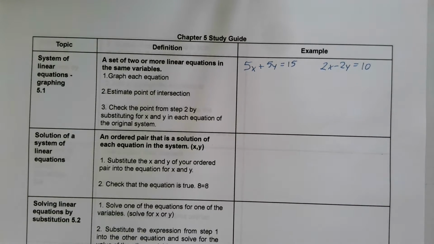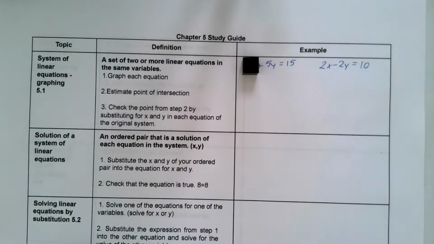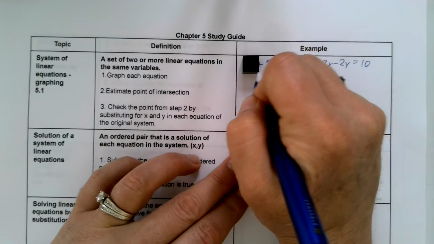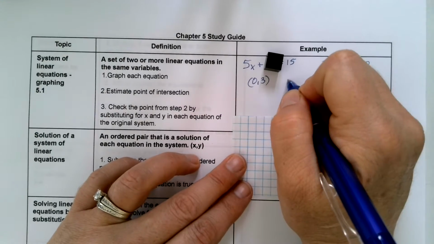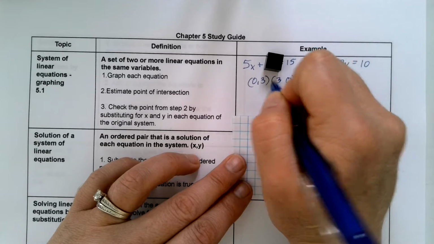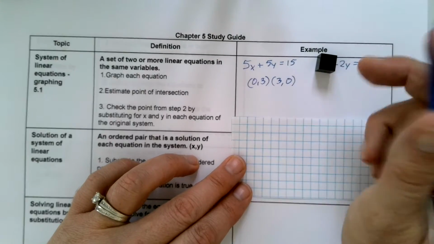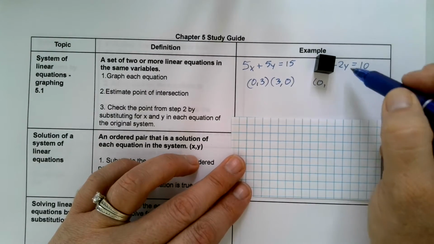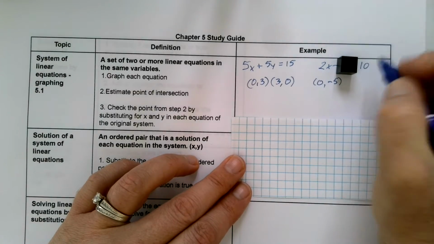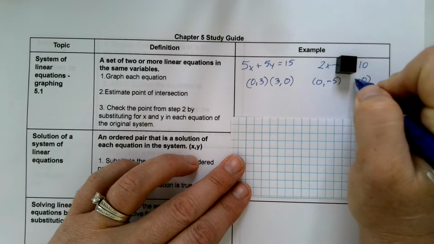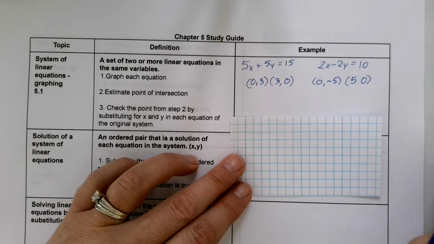You can graph these in standard form if you want to. Remember our little method where you could cover up the x. Say when x is 0, y would be 3. So (0, 3) is one of our intercepts, and then when y is 0, x would be 3. So you've just gone from standard form to your two intercepts, and we can do the same thing over here. When x is 0, y would be negative 5. And when we cover up y, because y is 0, x would be 5. So we've just gone from standard form to our two intercepts, and then we could graph that.